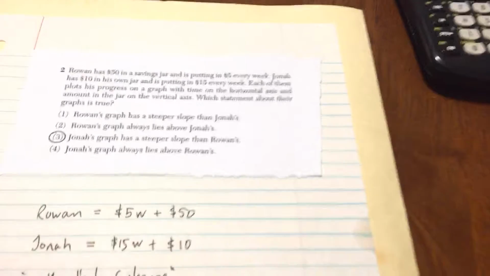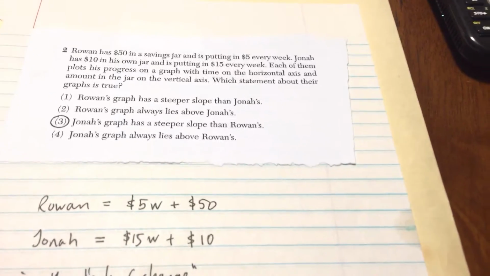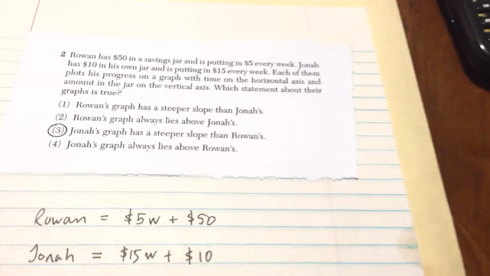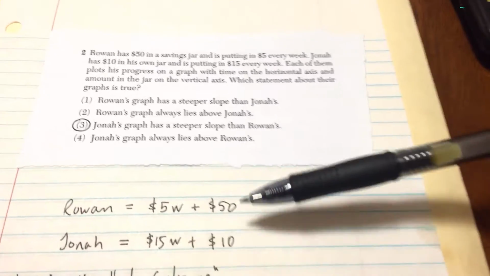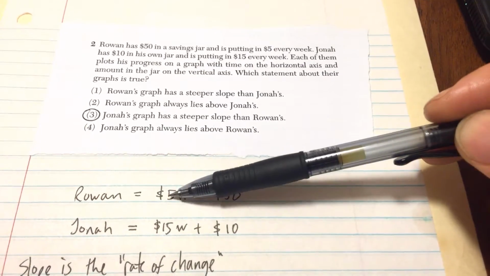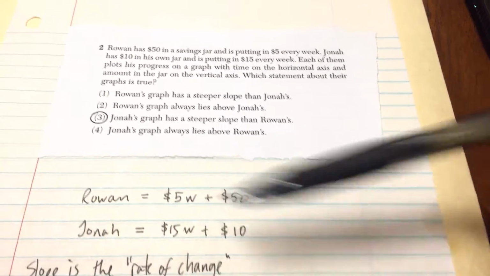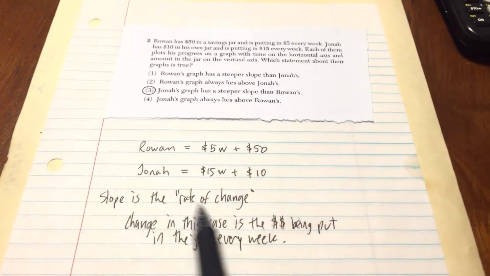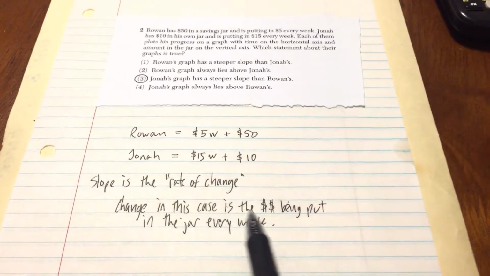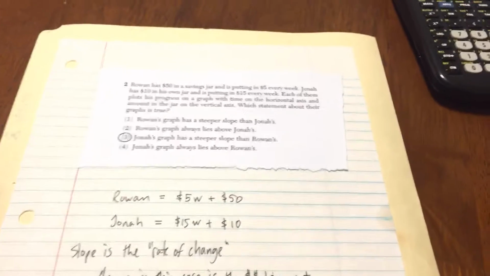In number 2, they talk about Rowan and Jonah's money saving. Now, with Rowan, we talk about how he has $50 in his savings jar and he's putting in 5 every week. If he has 50 in his jar and he's adding $5 per week, that's a rate. Remember, slope is the rate of change. The change in this case is the money being put in the jar every week.